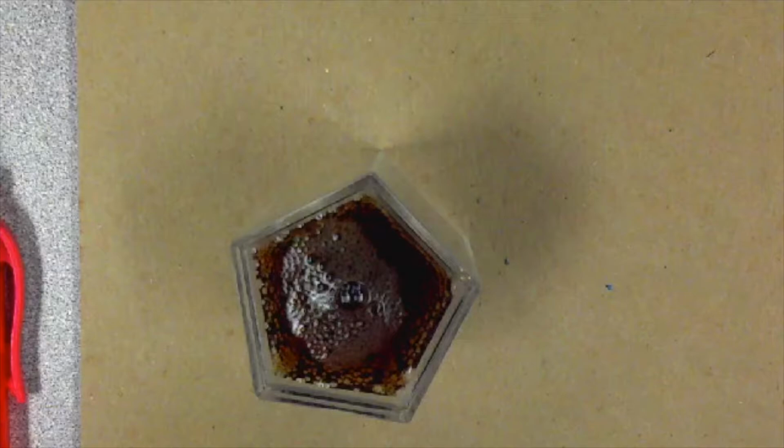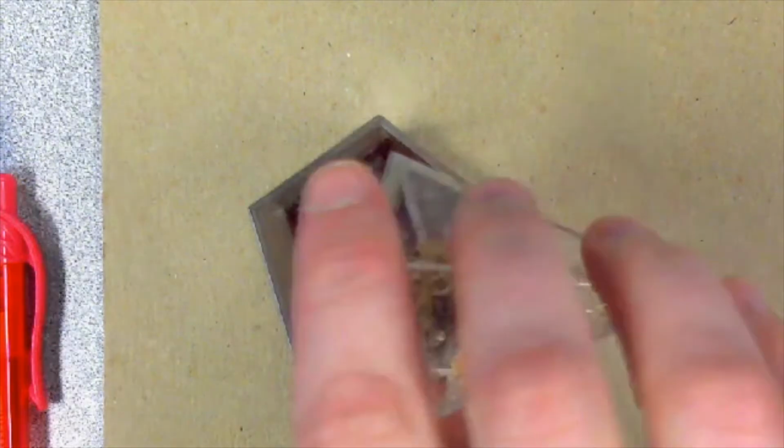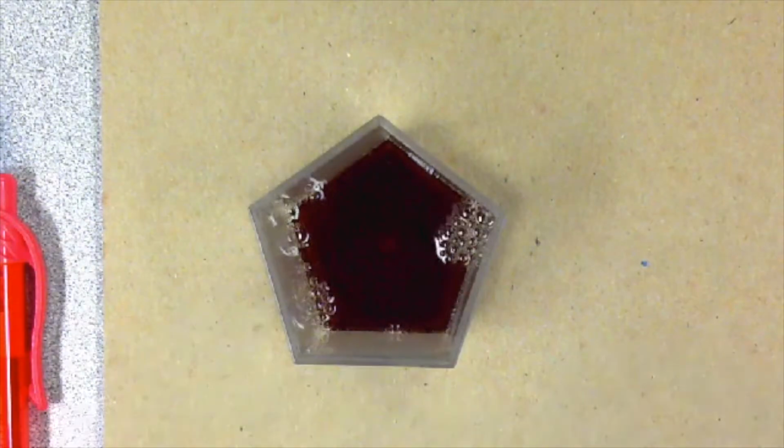So if I fill, notice my pyramid, and I'm going to turn the camera just a little bit so you can see. So you can see that the pyramid does not fill the whole thing. And I'm going to pour it into the prism. And I'm going to do this a couple of times. So you can notice that it does not fill the entire prism.